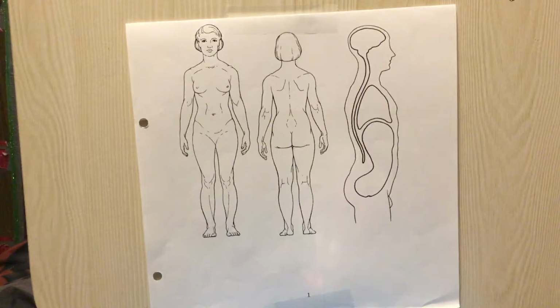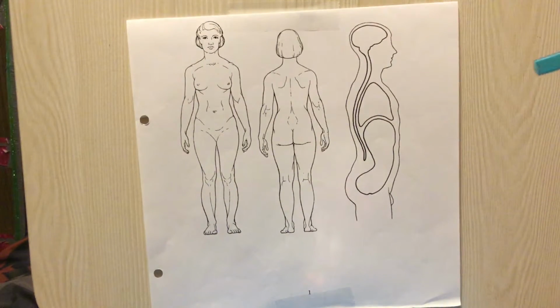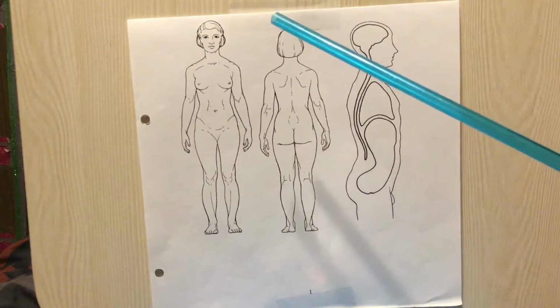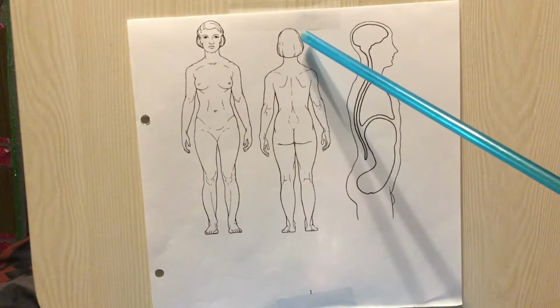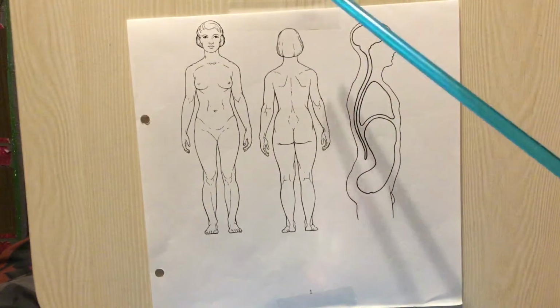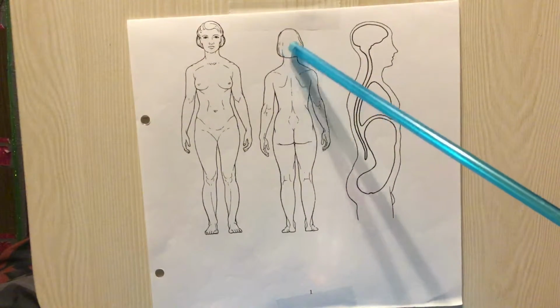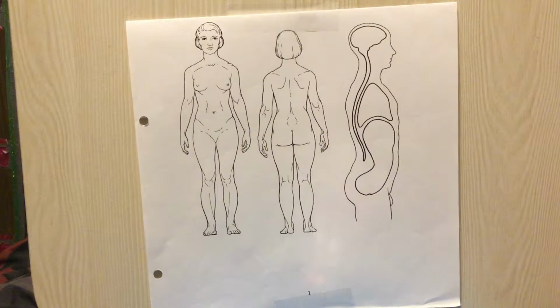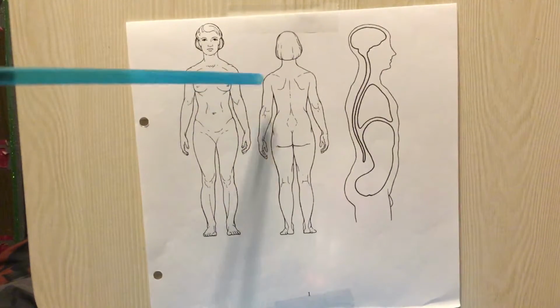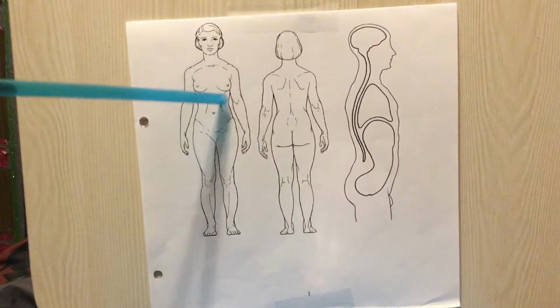And then over here on our posterior and dorsal, in our cephalic region, we have the otic region, which is covered by her hair, but it's our ear. We have the occipital region, which is the back of the head here. And then we have our thoracic region, which is our chest.